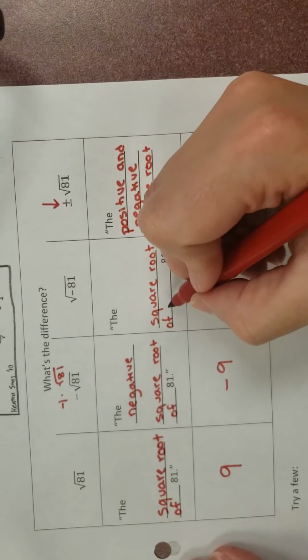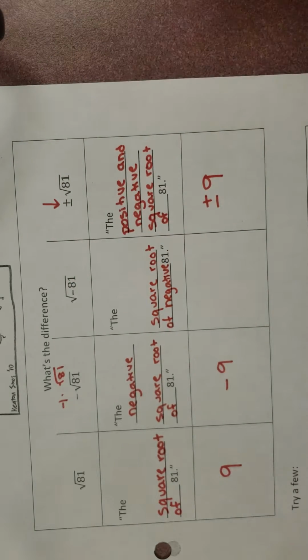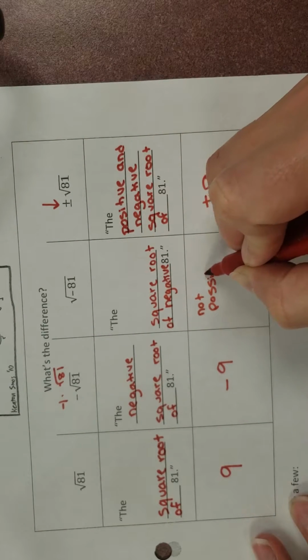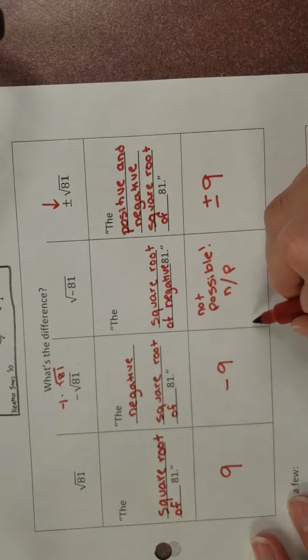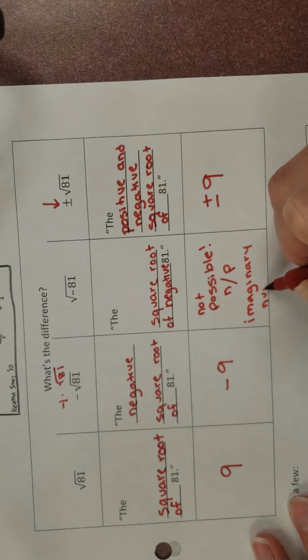of negative 81 is the radicand, the thing on the inside. So what number times itself gives us a negative 81? And so we had this conversation, well, no number times itself will give us negative 81. A positive times a positive is a positive. A negative times a negative is a positive. So no number times itself is ever going to be a negative value. So this is not possible. Or we can write N/P. And this is the beginning of the discussion on imaginary numbers.